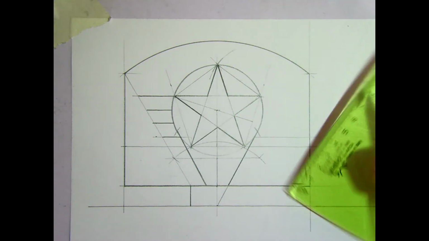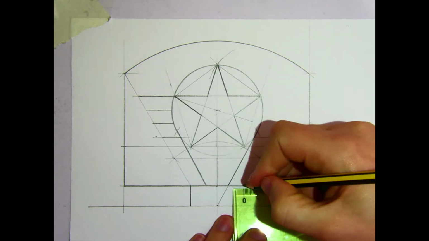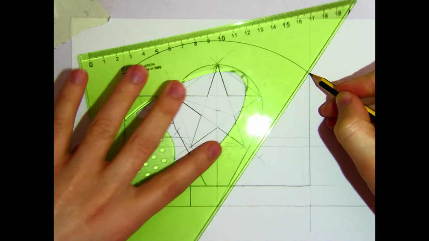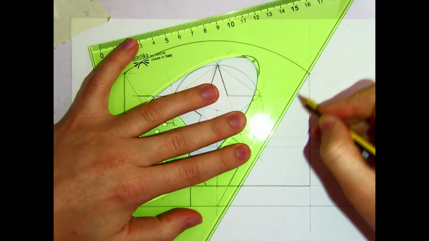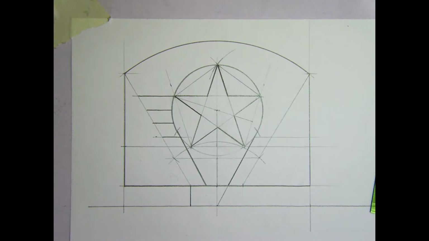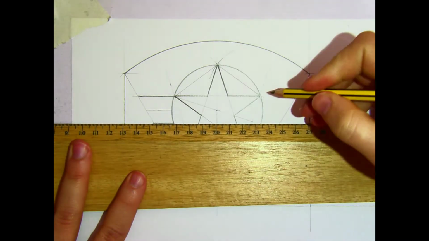So just need to find the same point on the opposite side. So from this corner down in here, found our heights.